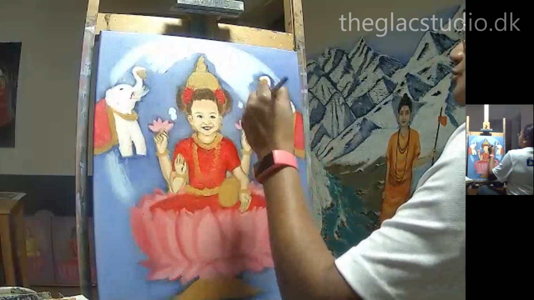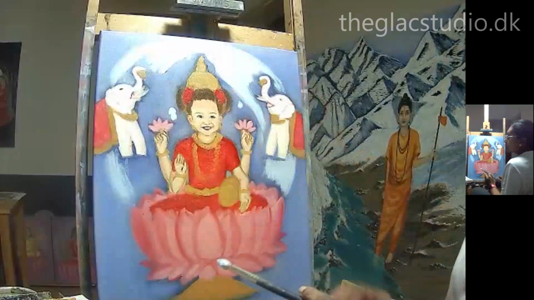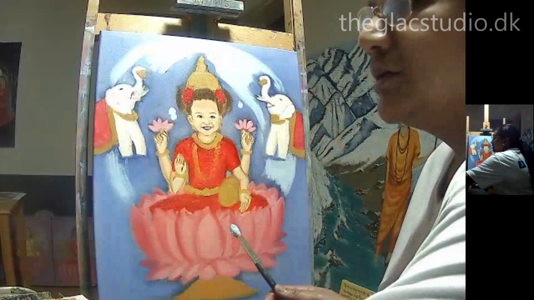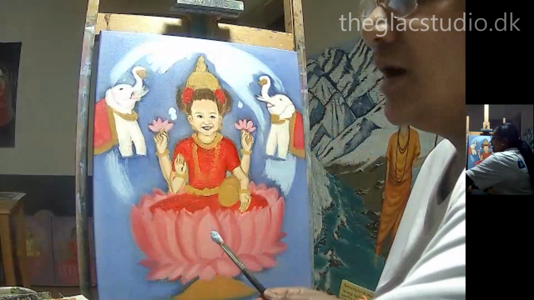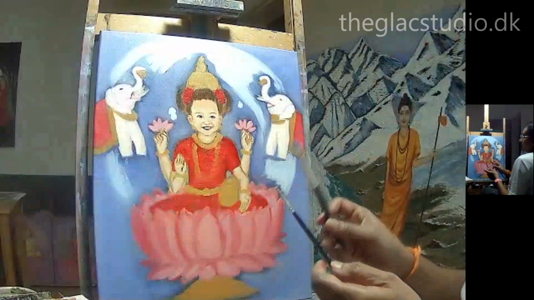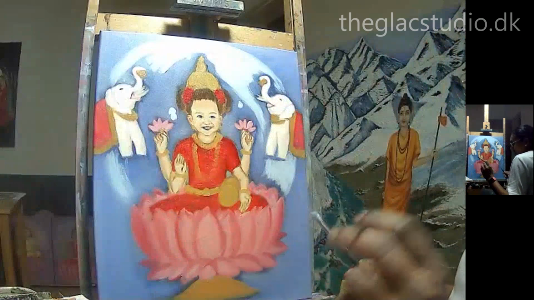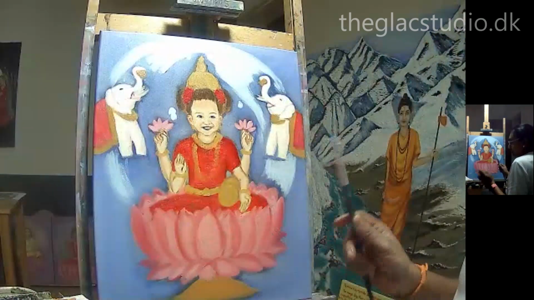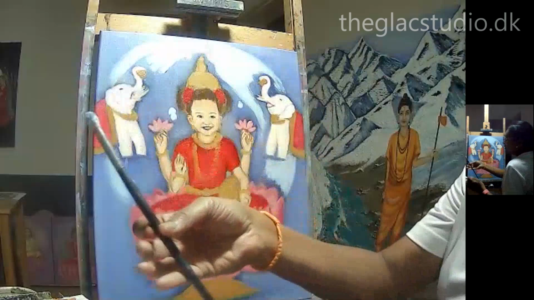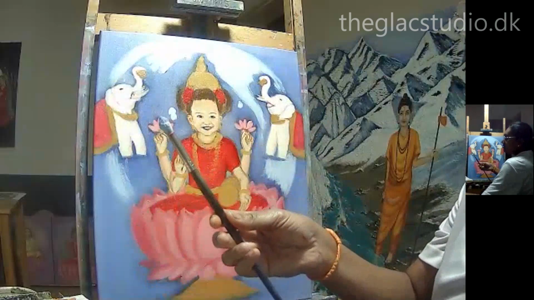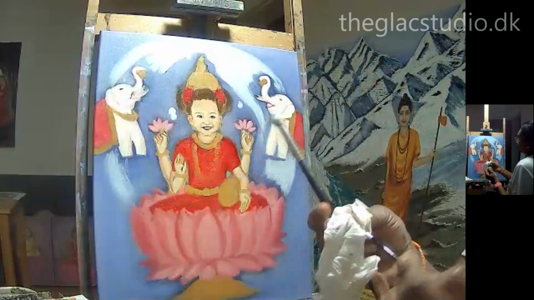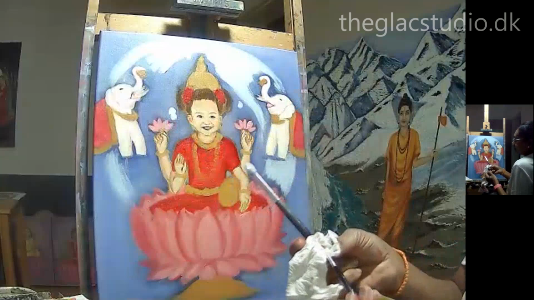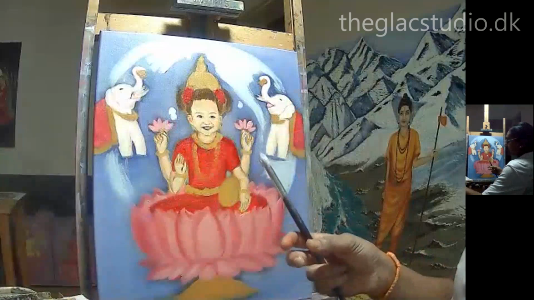And all I need to do now is to go over all these contours. And for that, I am comfortable using this also to do the contours, but I'm also going to show this versus, meaning the brush number 6 that I've been using versus brush 0. Both are possible.